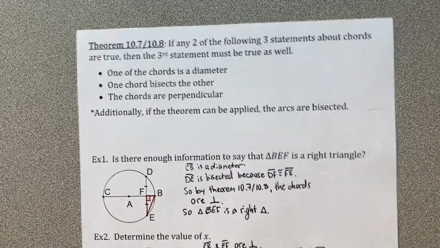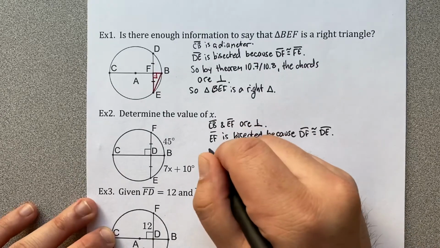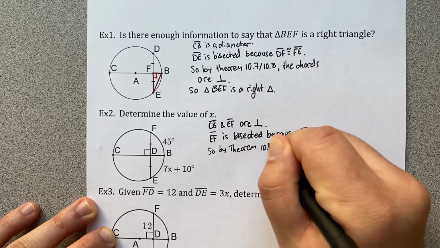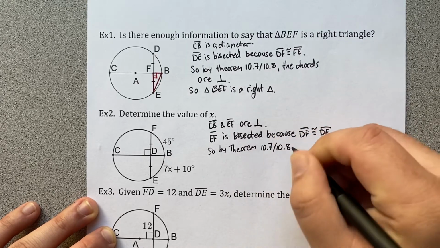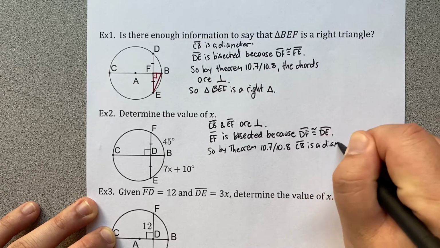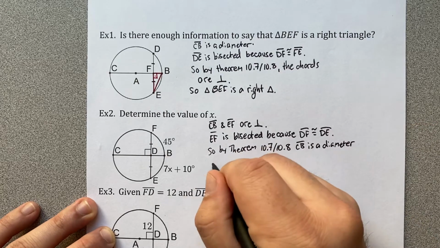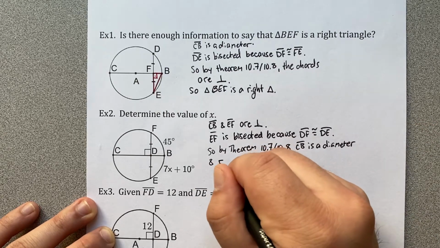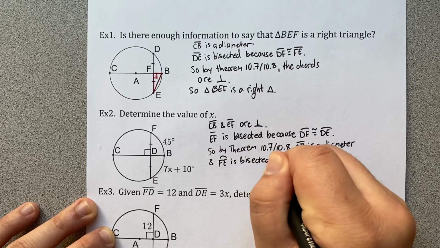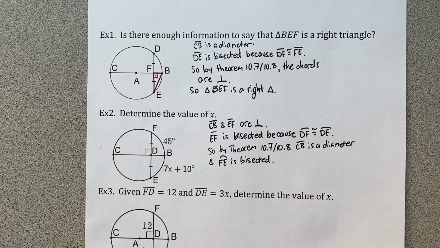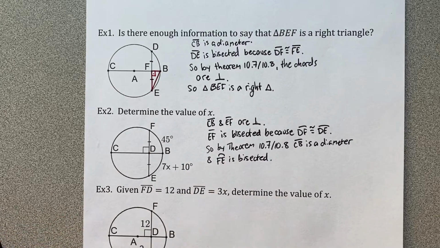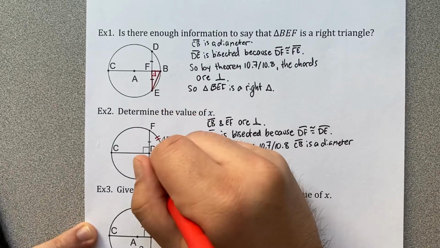the arcs are bisected. So if I look at this problem, by theorem 10.7, 10.8, CB is a diameter and the arc FE is bisected. Now, because we know that that arc is bisected, we actually know that BF is the same as BE. So I'm going to mark that in my diagram.